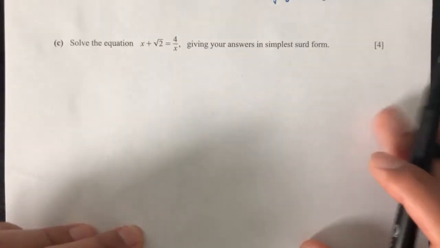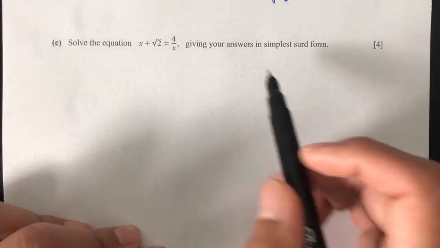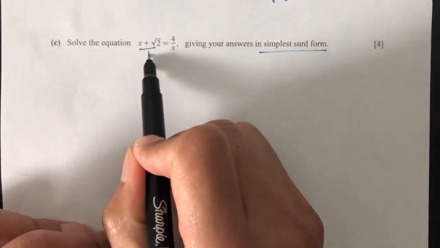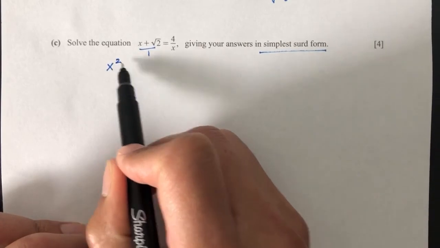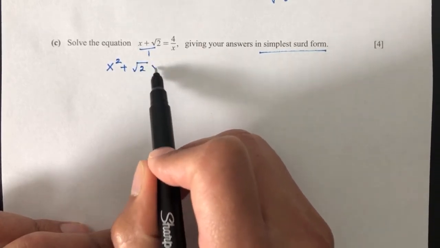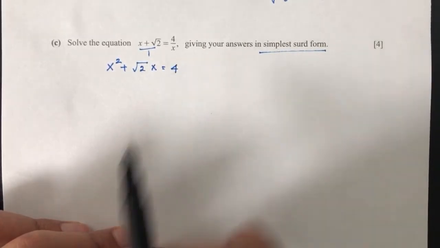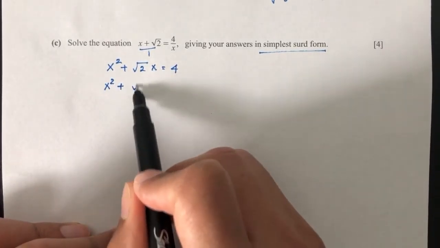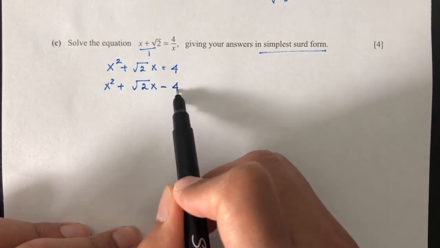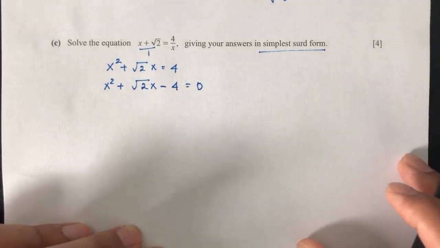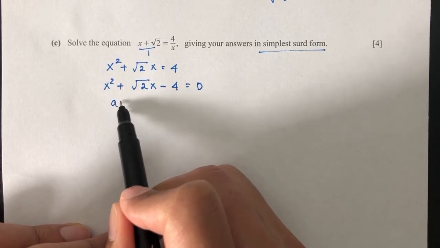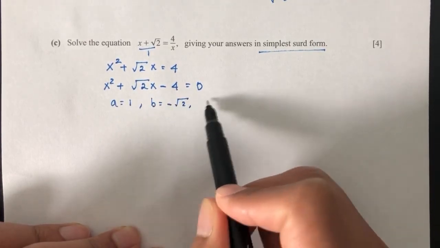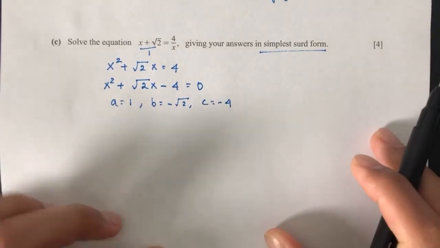Now moving on to part C, let's solve this equation here, giving your answers in simplest surd form. So first step is to cross multiply. That will be x squared plus this x equal to 4. So let's bring 4 over here. We have x squared minus this x minus 4 equal to 0. So let's use the quadratic formula. A is 1, B is minus this, and C is minus 4. Right.